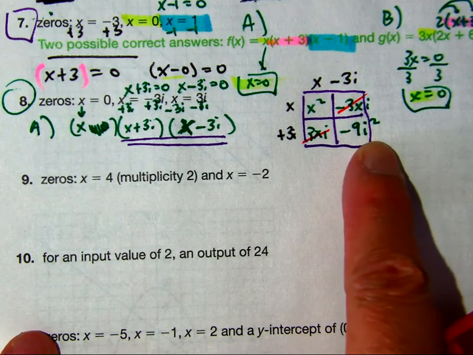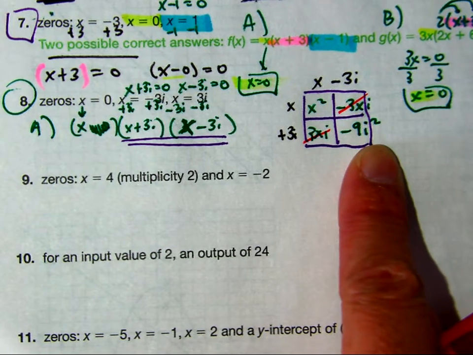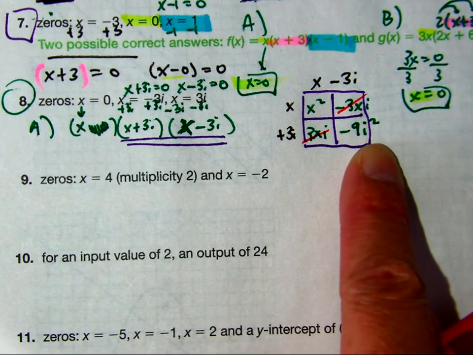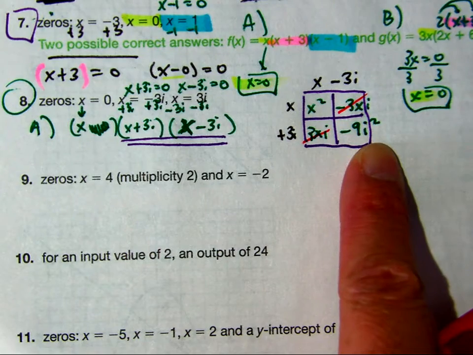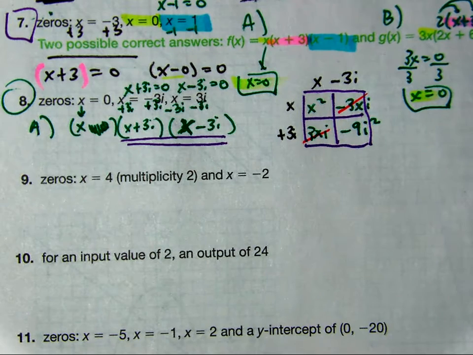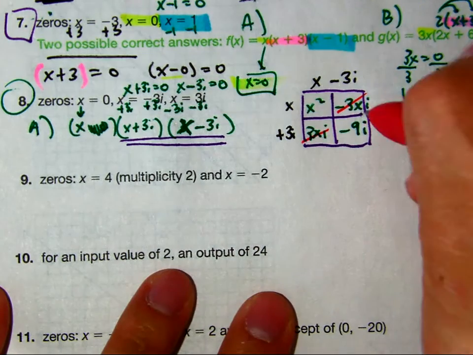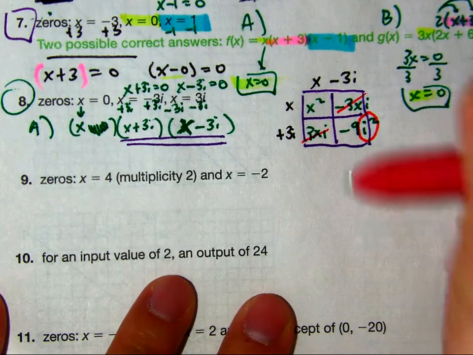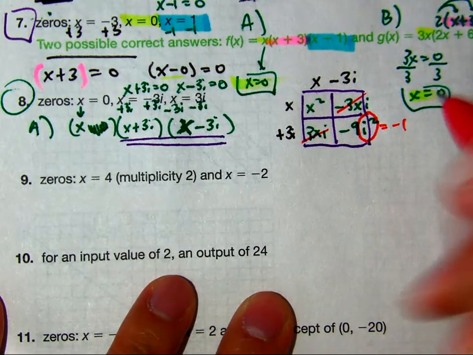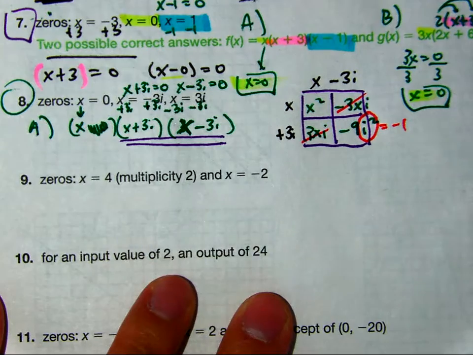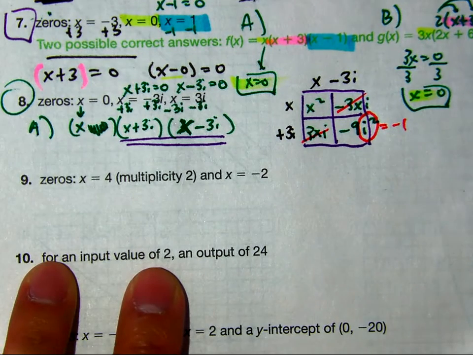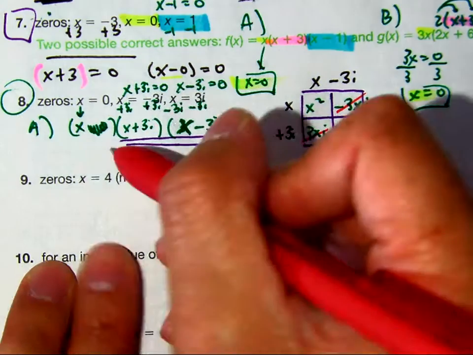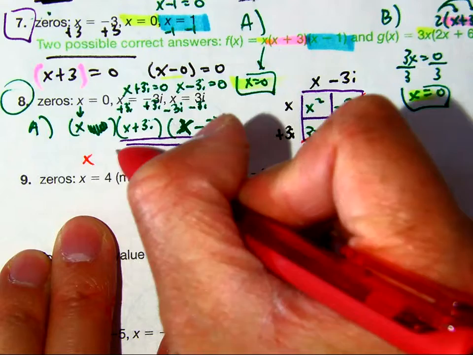Thank you for showing me with your fingers. i squared equals negative 1. So class, negative 9 times negative 1? Positive 9. So your answer could be something like this: x, this is the x, and this here is x squared plus 9. So this is one of the answers.